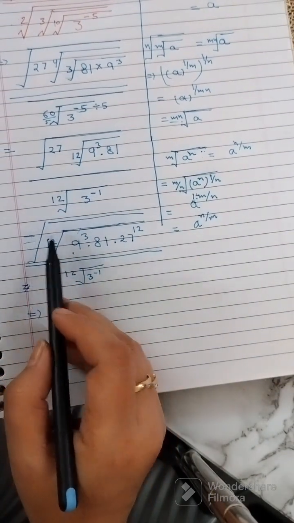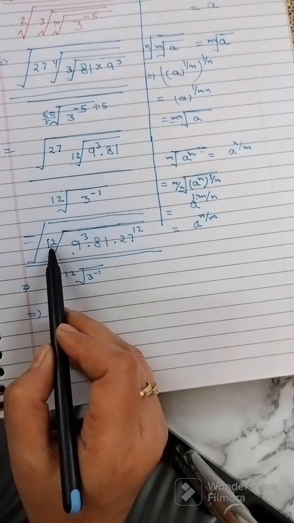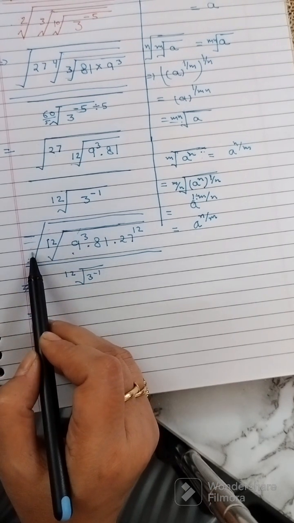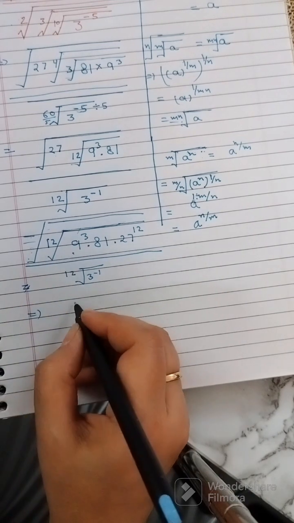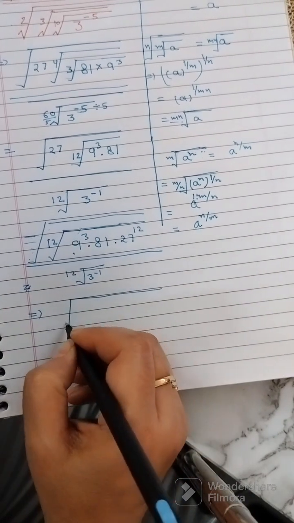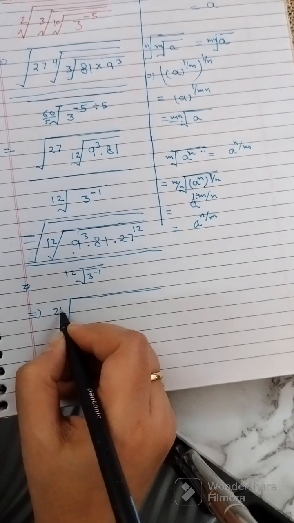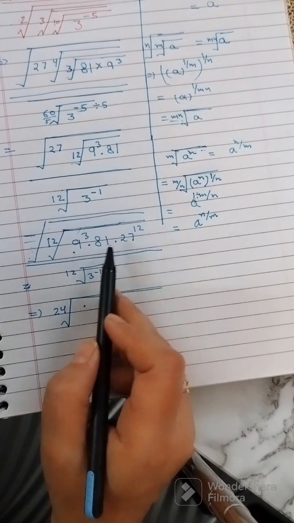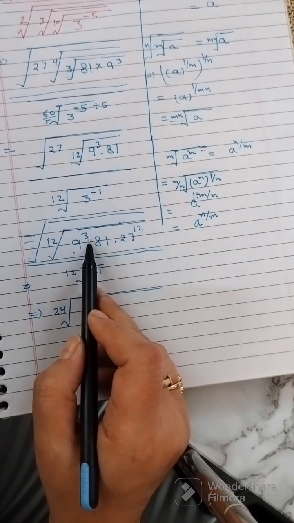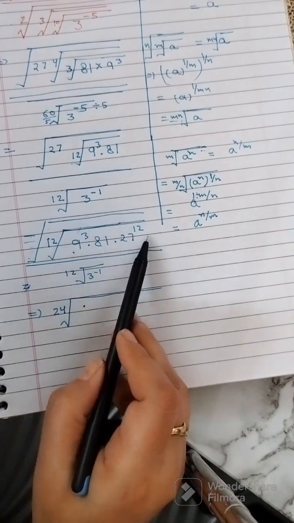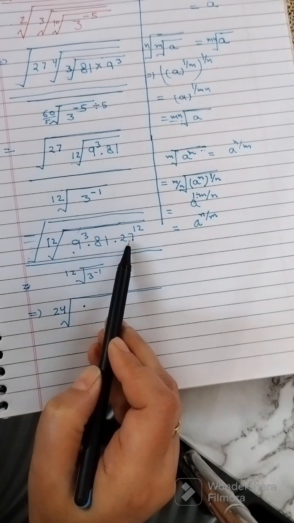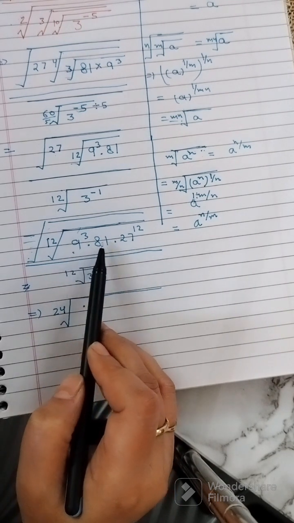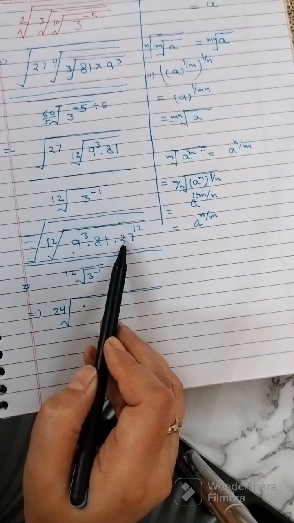Further we can resolve. Here we don't have any number, so we can multiply this, and here nothing is written, that means 2, so it will become under root 24, 27 raised to power 12, 81, 9 raised to power 3. Now we can have an idea that we can convert these into prime factors. So we'll convert these terms into base 3.